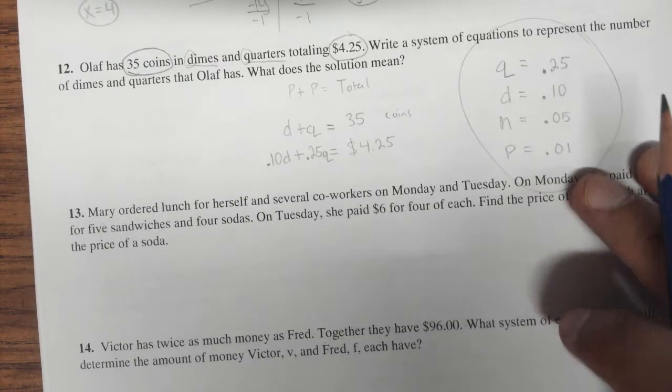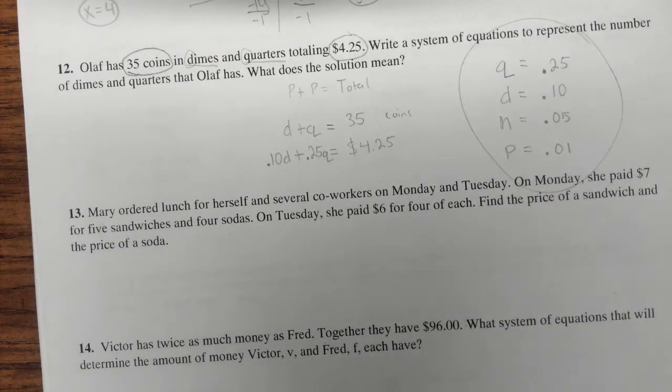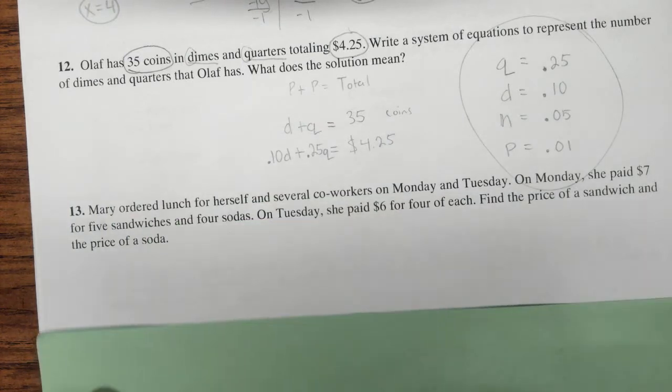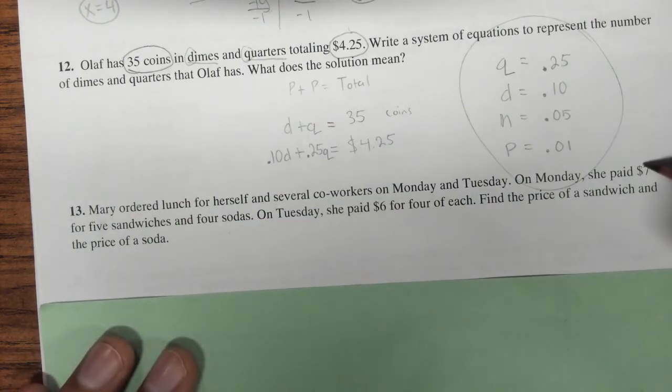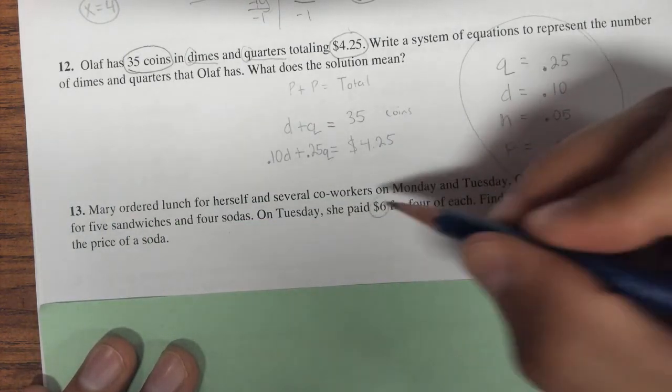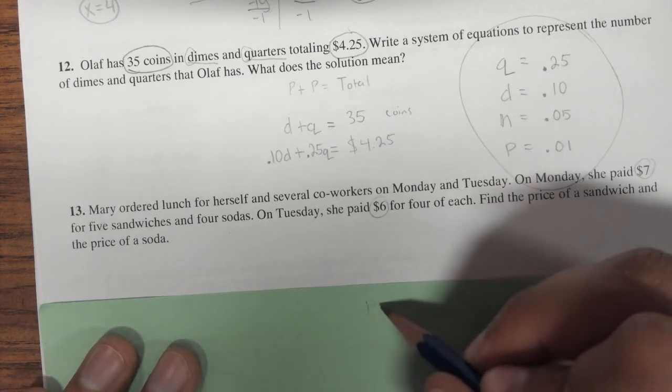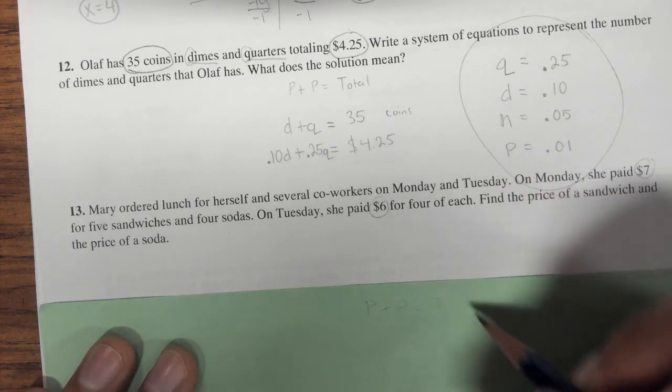All right, number 13. Mary ordered lunch for herself and several coworkers on Monday and Tuesday. On Monday, she paid $7 for 5 sandwiches and 4 sodas. On Tuesday, she paid $6 for 4 of each. Find the price of a sandwich and the price of a soda. So again, I'm going to use my scratch paper. She has 2 situations, and she has 2 totals that she pays. Again, we have part plus part equals total.